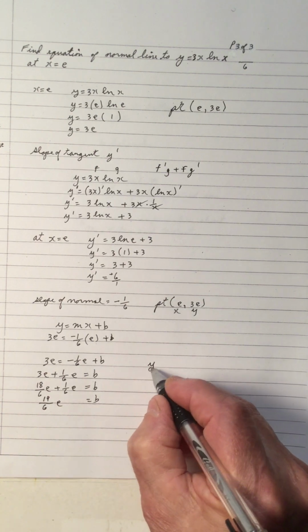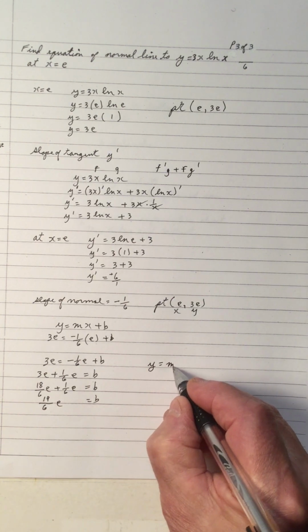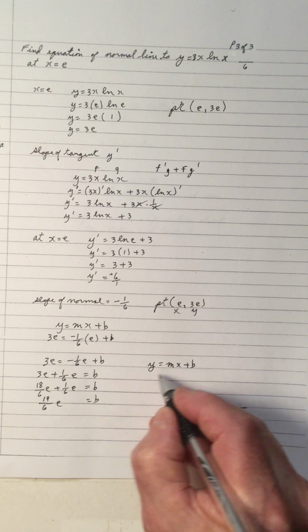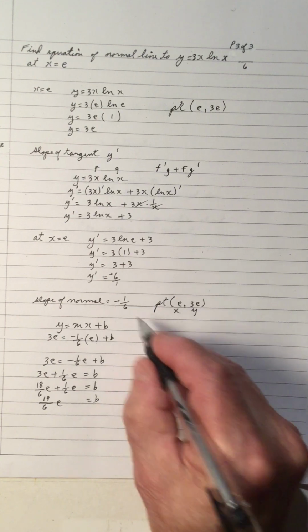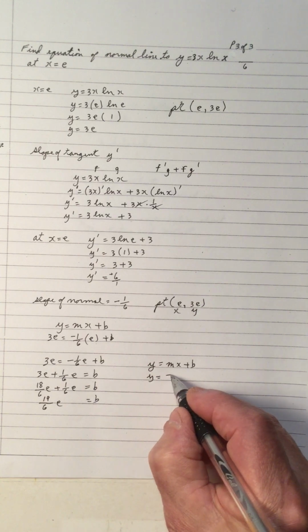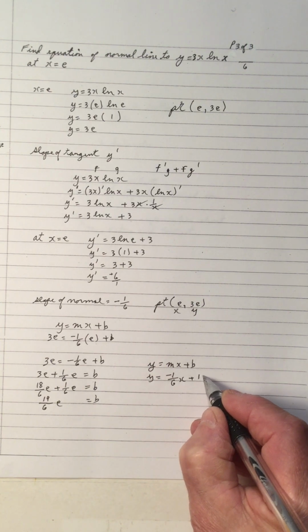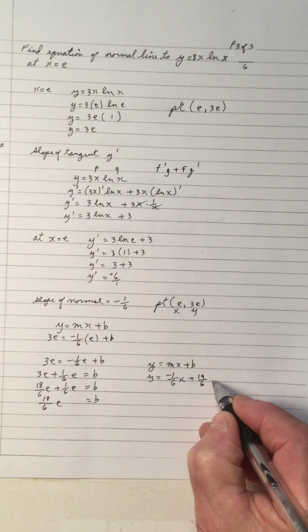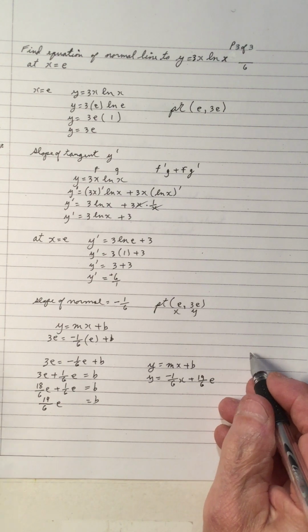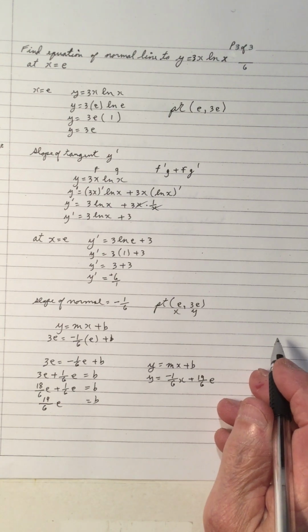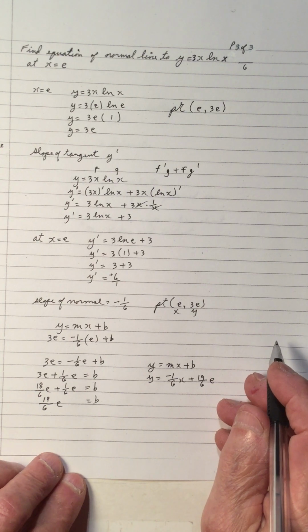So the equation of the normal, y equals mx plus b: y equals, the slope is negative 1/6 x, and b is 19 over 6 e. So that's working out the equation of the normal.